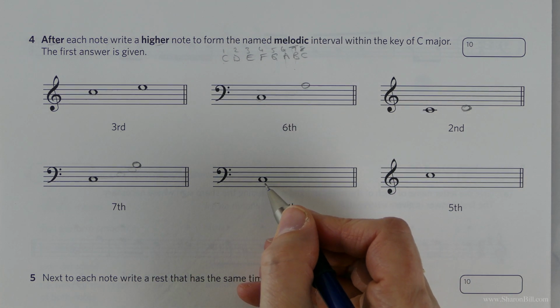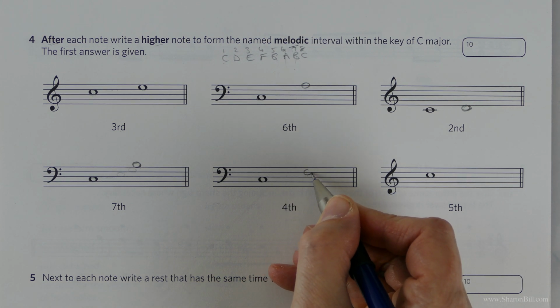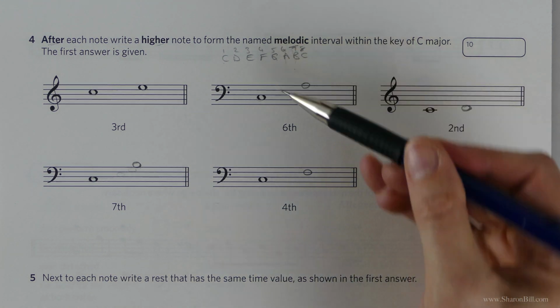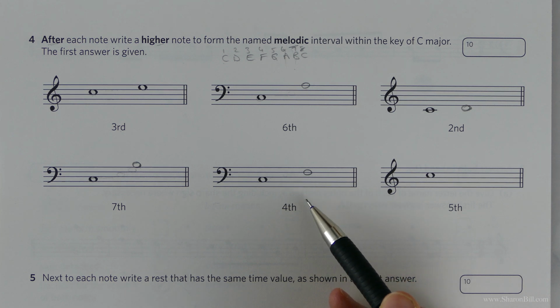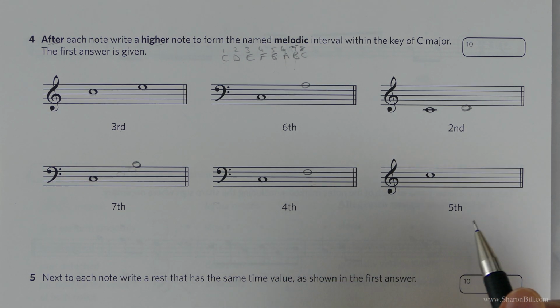So now we're in the bass clef C again, 1, 2, 3, 4, and so the 4th is F, C, D, E, F, that's correct. Good boys deserve football, so we know that's correct.